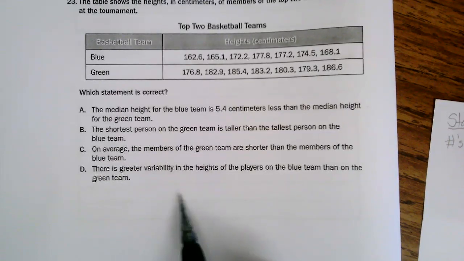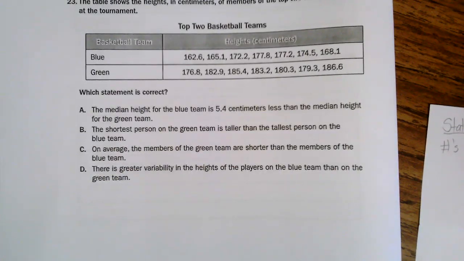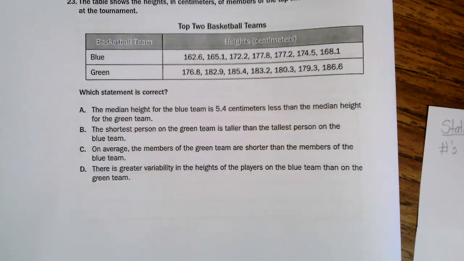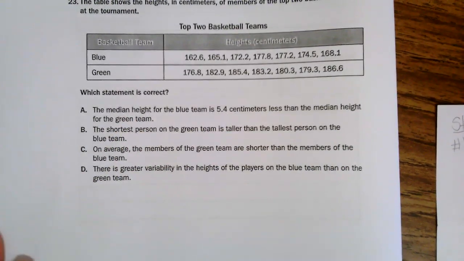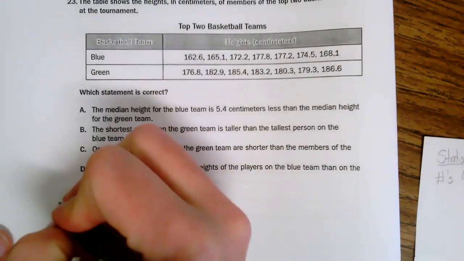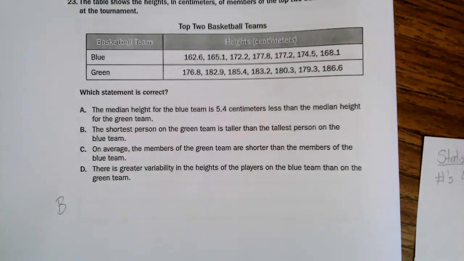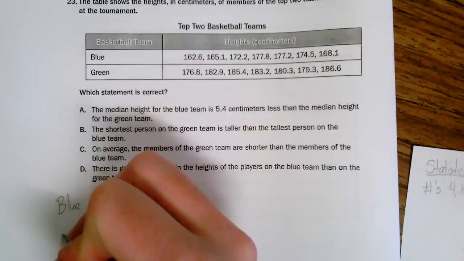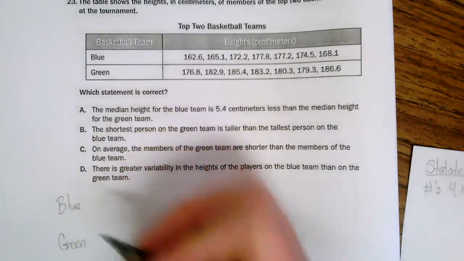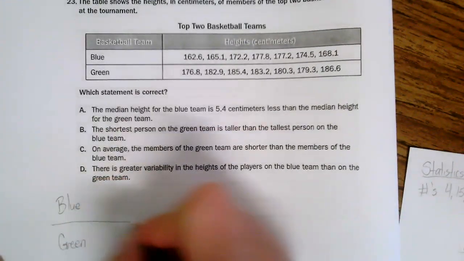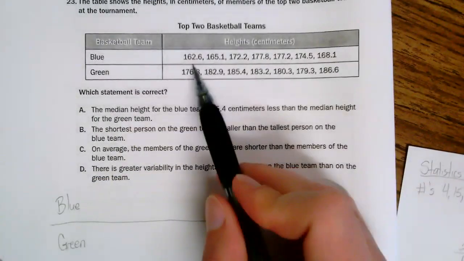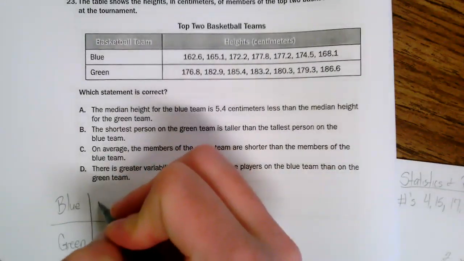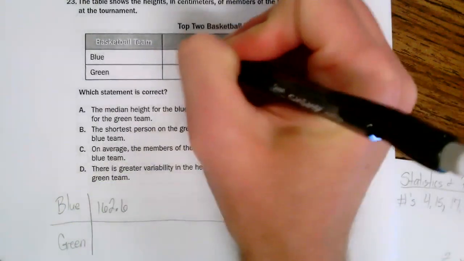The variability of heights. Okay, so if we're looking for the median, that means we're going to have to put those numbers in order from least to greatest. The first thing we need to do is put them in order from least to greatest. So we'll start with the blue team. So the blue team and the green team are the 2 teams that we have. Okay, and we're going to put them in order from least to greatest. Okay, so looks like 162 is my smallest for the blue. So I'm done with that one.